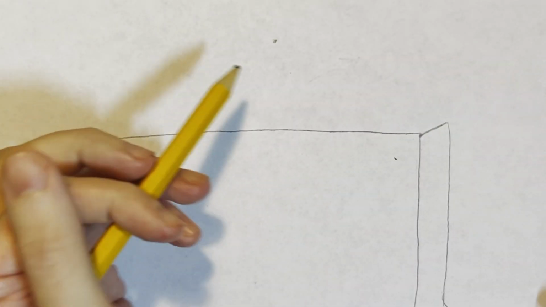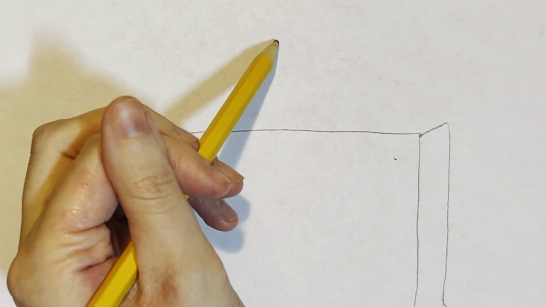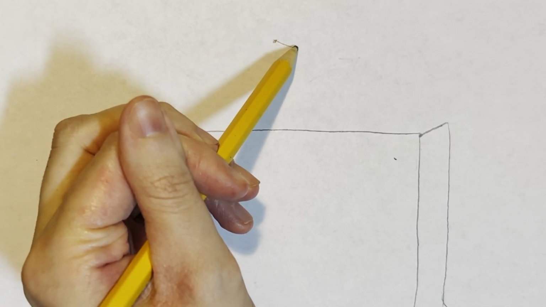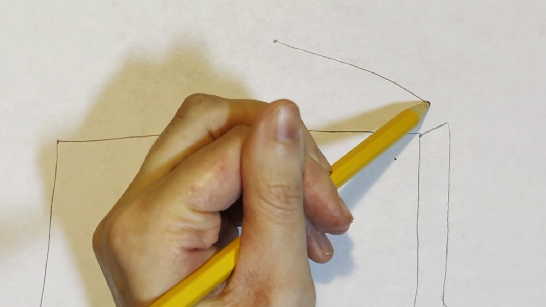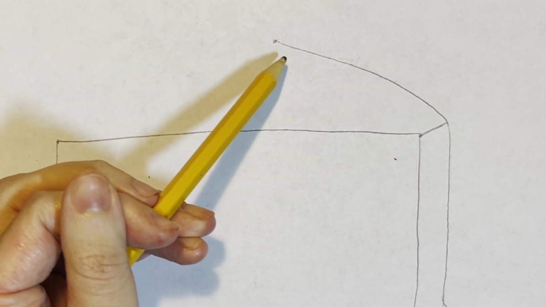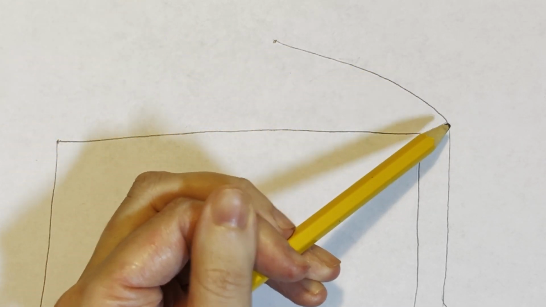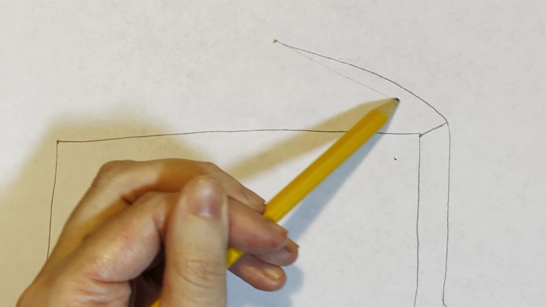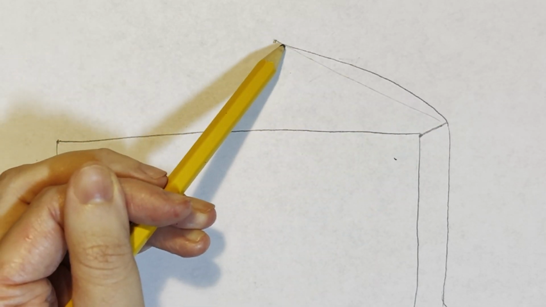So here's what I mean by that. You're going to kind of go outward a little bit. Instead of it being totally straight, we went a bit more outward.